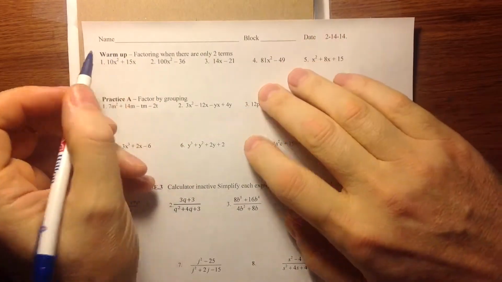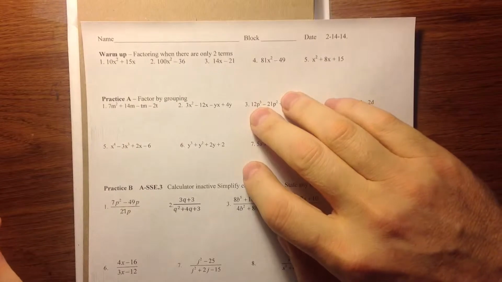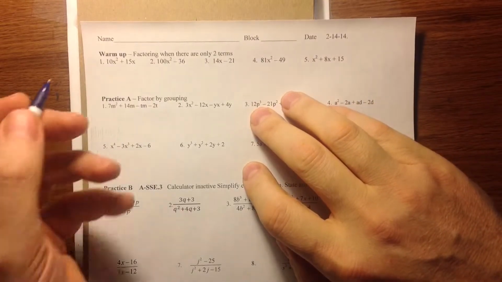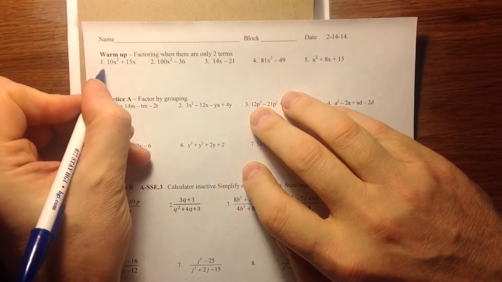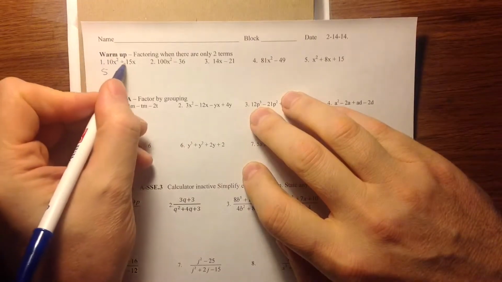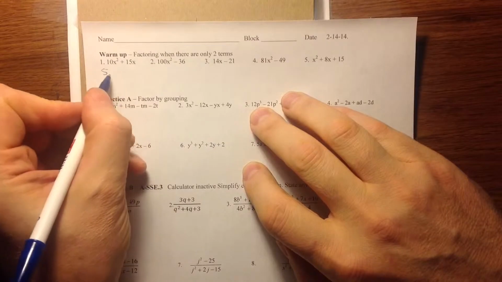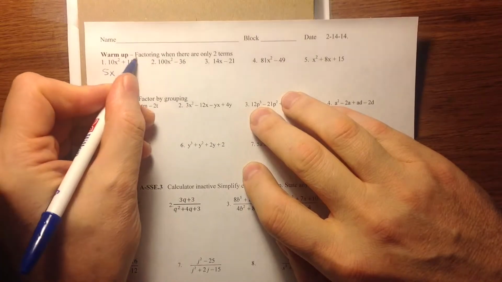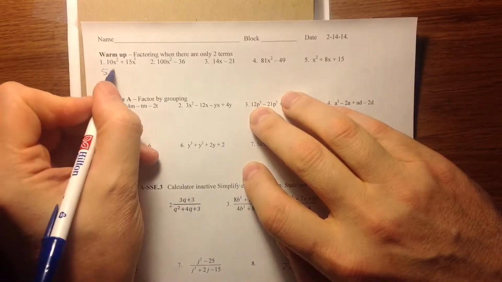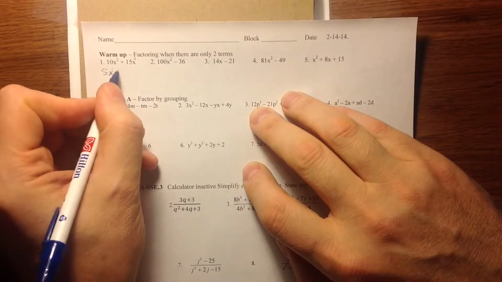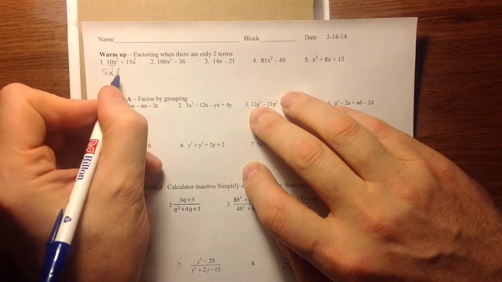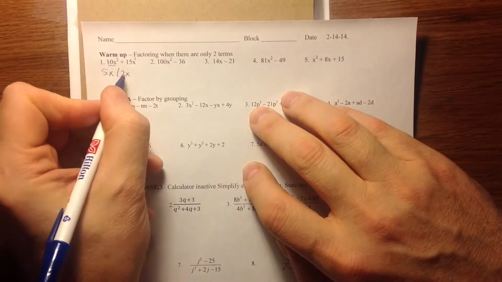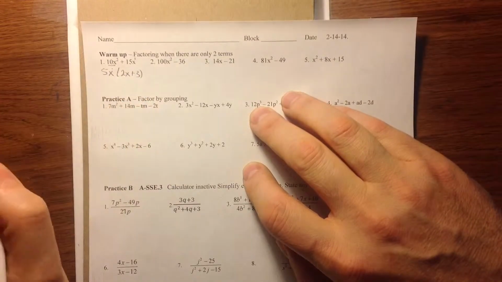We're going to factor. If it says to factor, the first thing you always do is try to find the greatest common factor. In this case, it's going to be 5. So I write the 5, and then I look and I see they both have an x. I write the x, and then the smallest exponent for the x's is a 1. So that's my greatest common factor. Now I divide everything by 5x, and I get 2x plus 3.